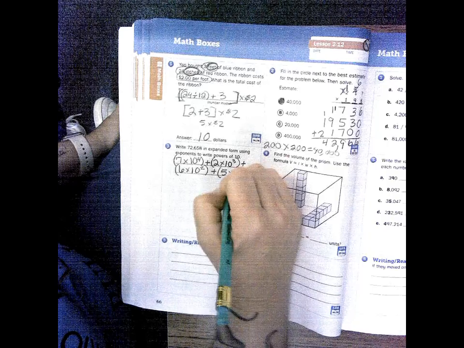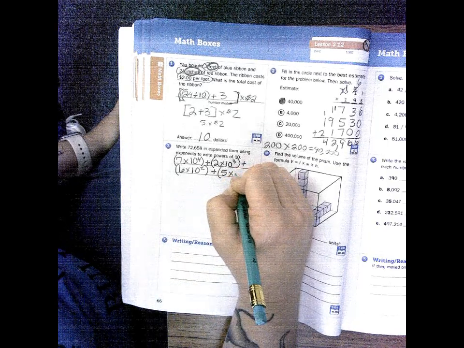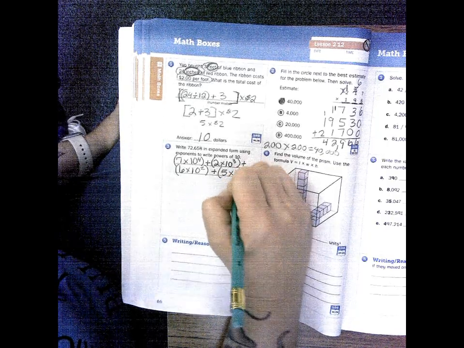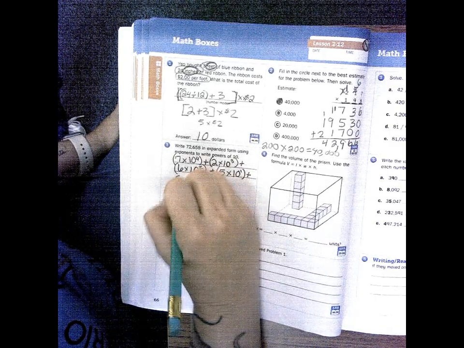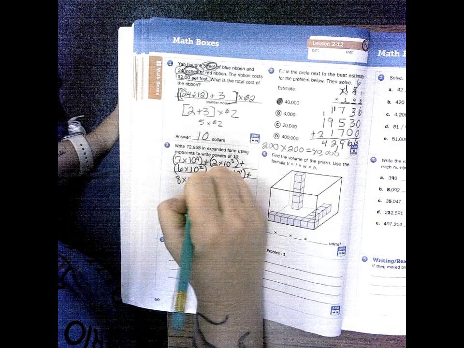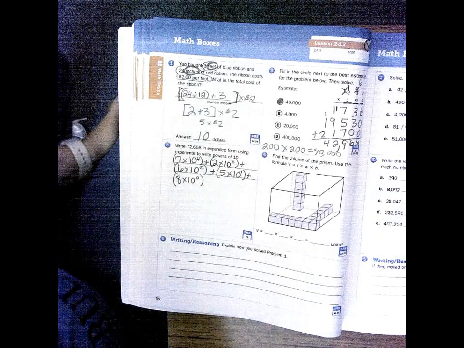5 times 10 to the power of, well, 5 is in the tens place. It's just 10 to the power of 1. And here's just such a weird one to me. 8 times 10 to the power of 0 for the ones place.